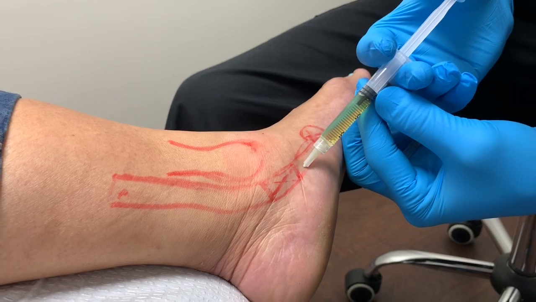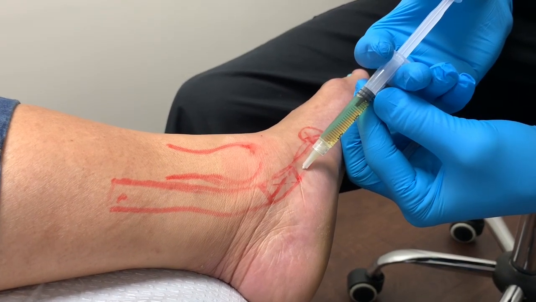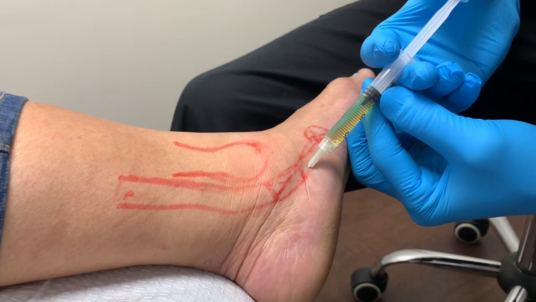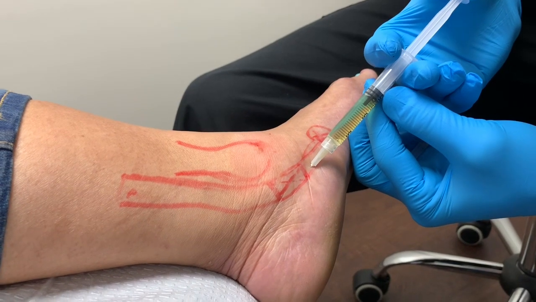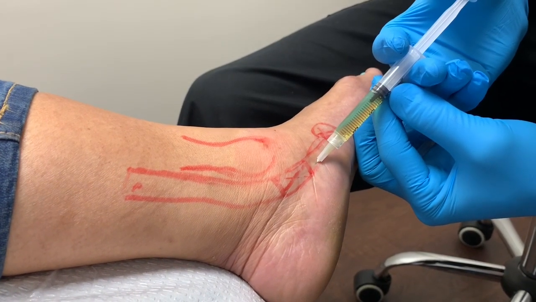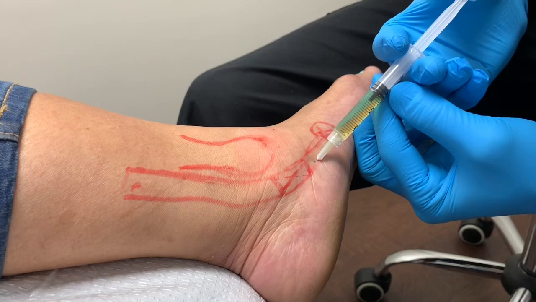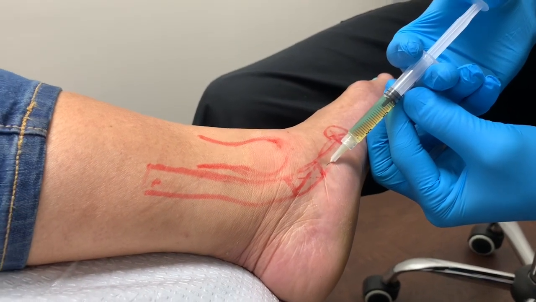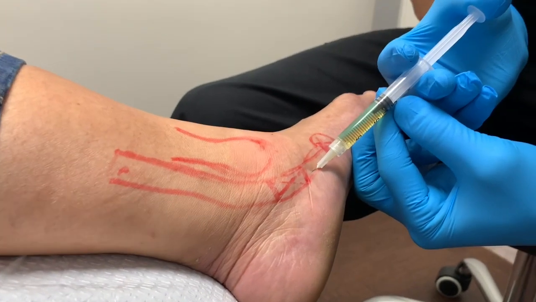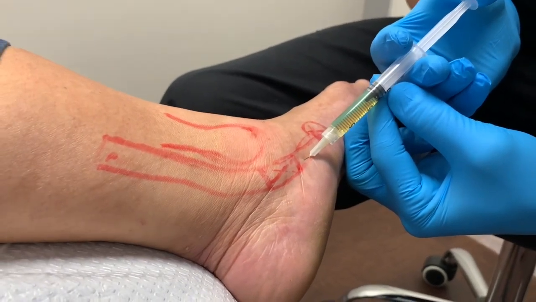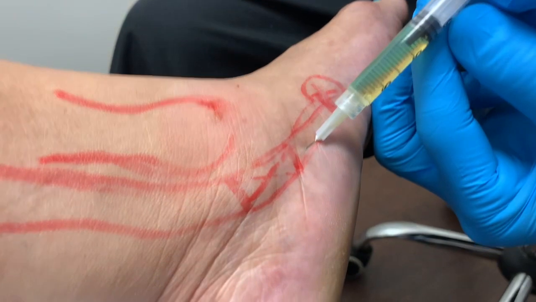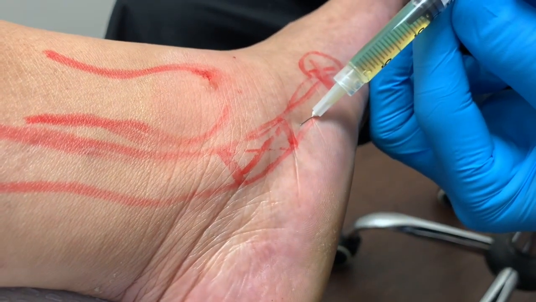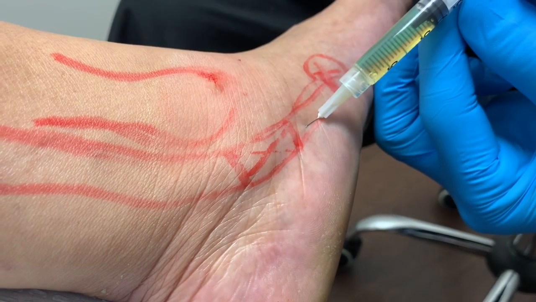It feels like a burning. But is it pain? No. No? Okay. How about now? I like to infiltrate very, very slow because I want to make sure that we maintain all the PRP, right, in the affected area.